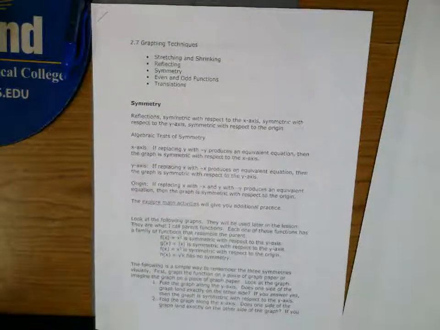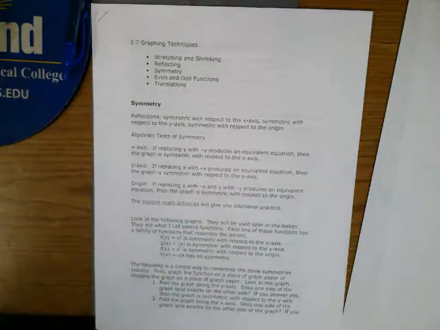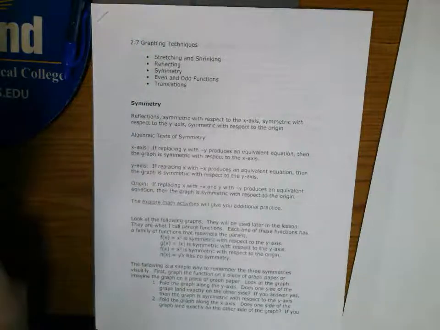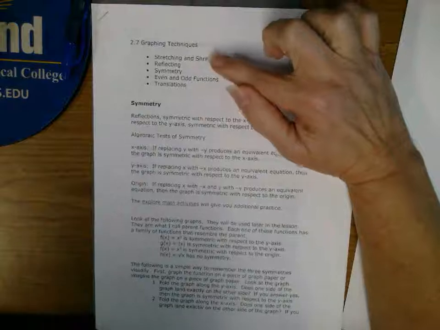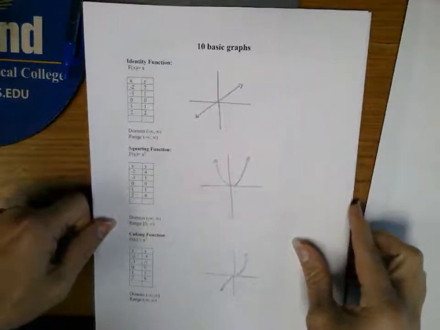All right, so we're looking at section 2.7 now and some of the graphing techniques. What we're going to do in this section is take what we learned in the last lesson, the 10 basic graphs, and we're going to do stretching, shrinking, reflecting, symmetry, even odd functions, and translations around these 10 basic functions. So let me remind you what those look like.